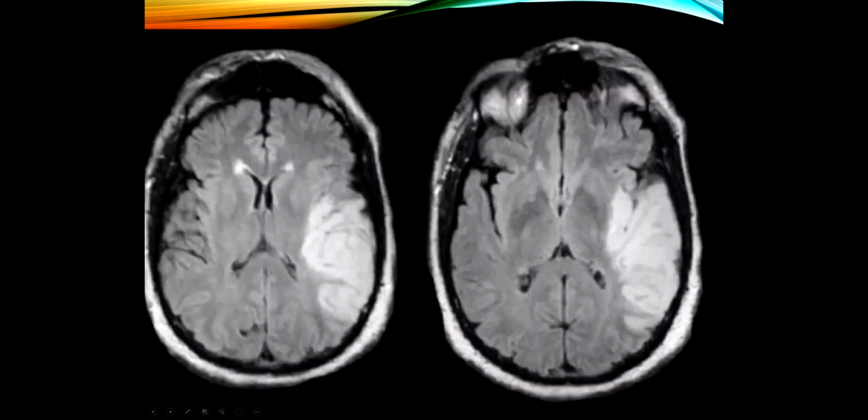So you need to be able to recognize on a CT or an MRI scan what a middle cerebral artery stroke looks like. And so this one is a bit more posterior. Okay, this would be the posterior cerebral artery distribution. This would be the anterior cerebral artery distribution. And so this patient has spared this more anterior portion.